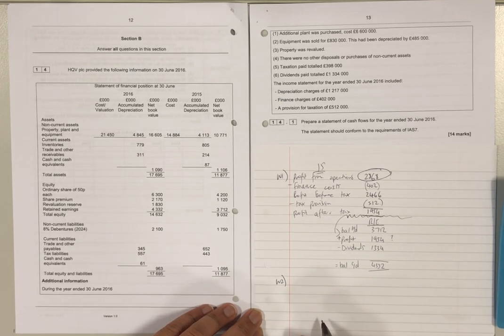Now, in a statement of cash flow, the next thing, and if you look, there is a pattern in the past papers.